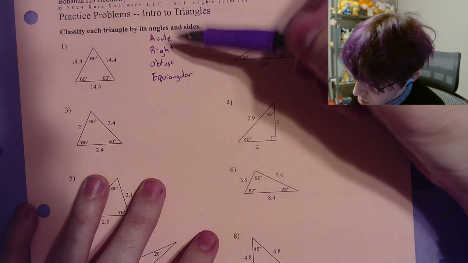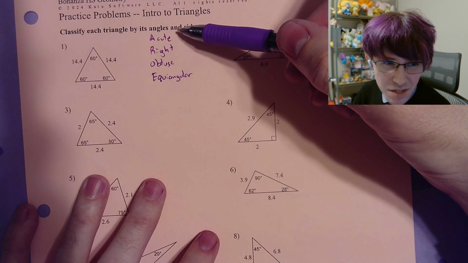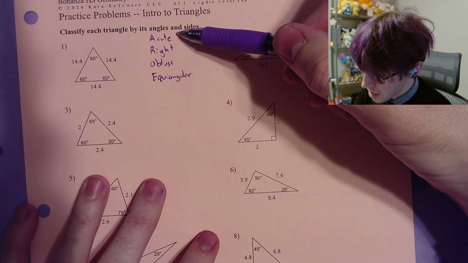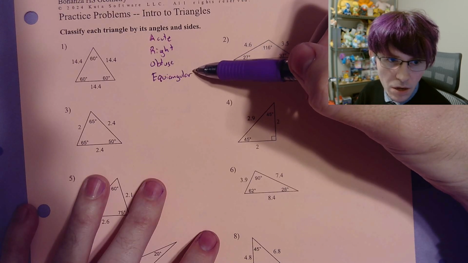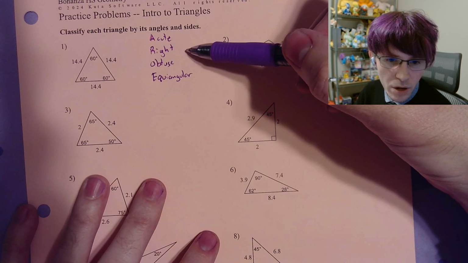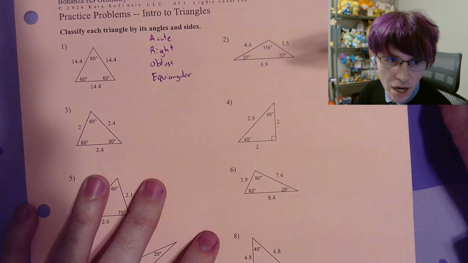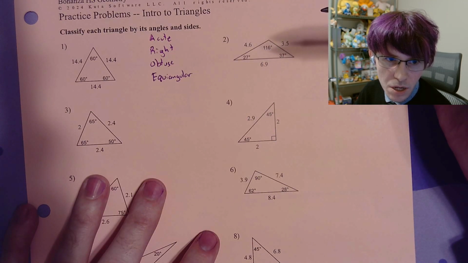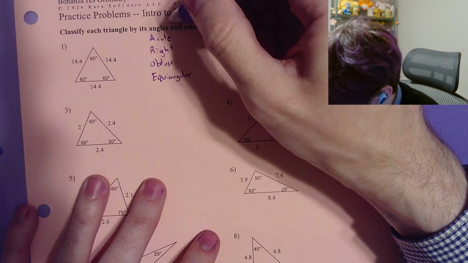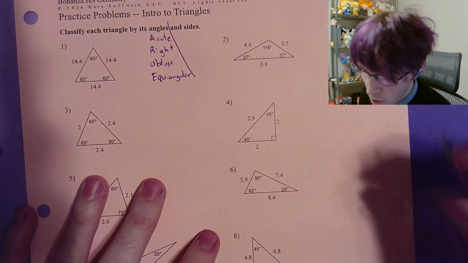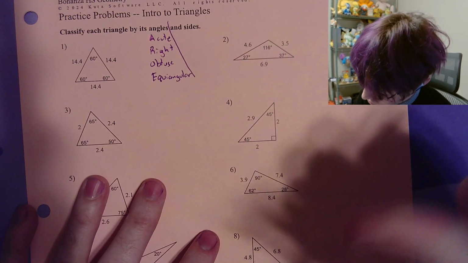How it works is acute, all the angles are less than 90, but they're not all 60, because if they're all 60, it's equiangular. Right triangles have 1 right angle. Obtuse triangles have 1 obtuse angle. As for the sides, there are 3 words for the sides, so these are for the angles. When it comes to the sides, we're going to switch colors for it.